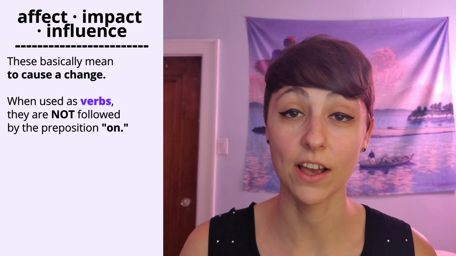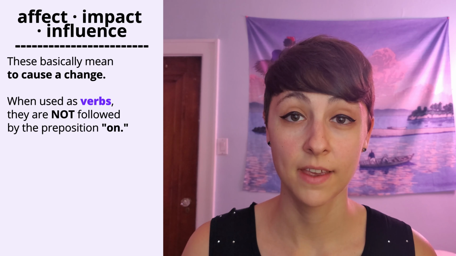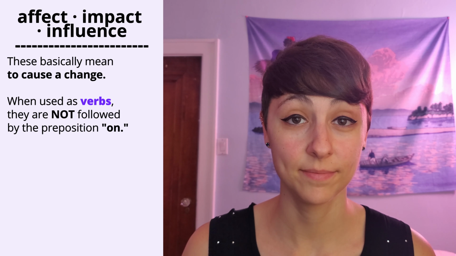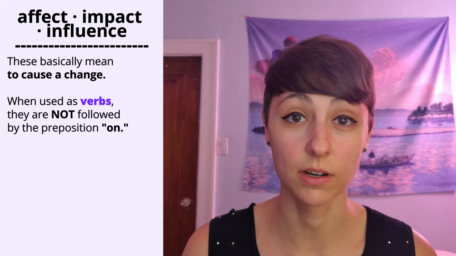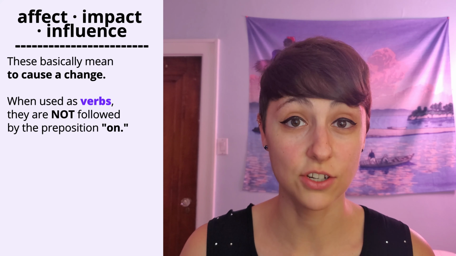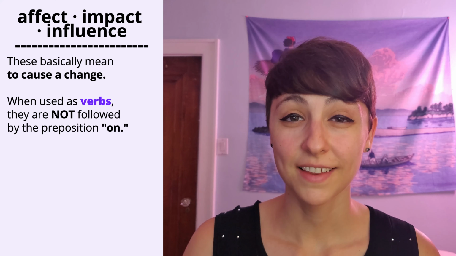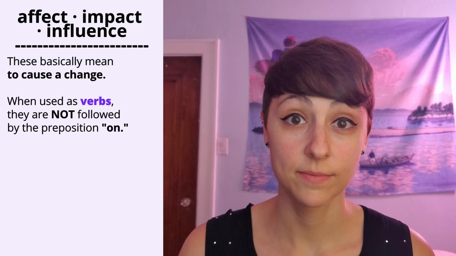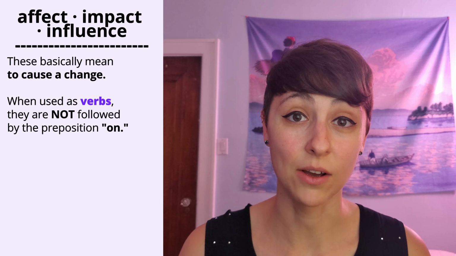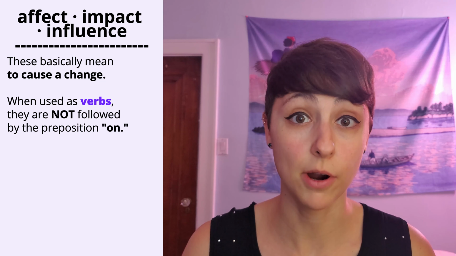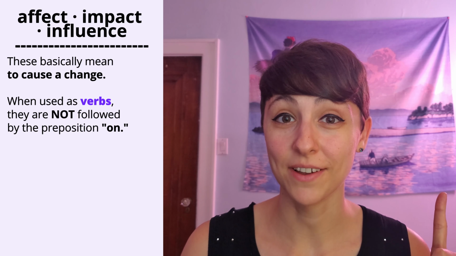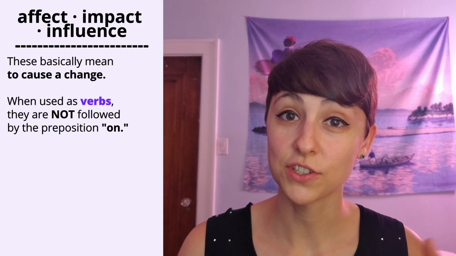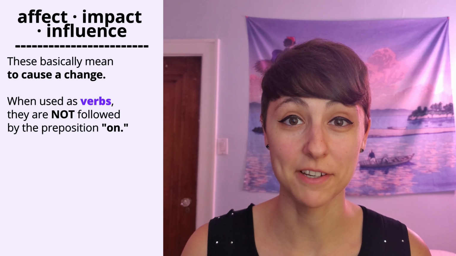First, let's take a look at all three of these words: affect, impact, and influence. Each one of these words is used to show a change in something. To start, let's take a look at these words when they are used as verbs. If you'd like to review nouns, verbs, and parts of speech, you can check out my other videos where I have quick lessons on parts of speech. Just skip to the section that says parts of speech.